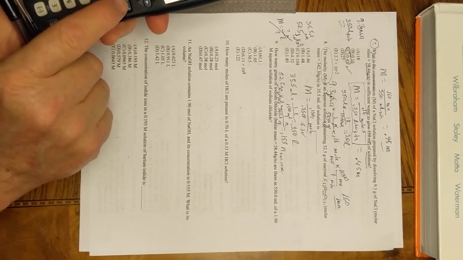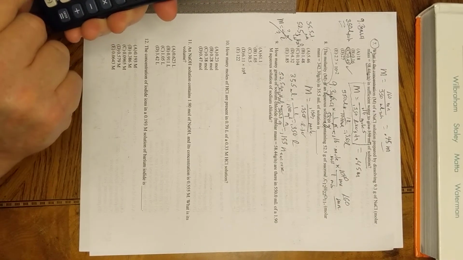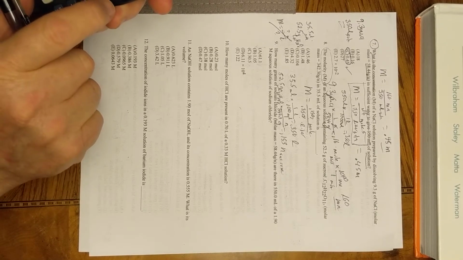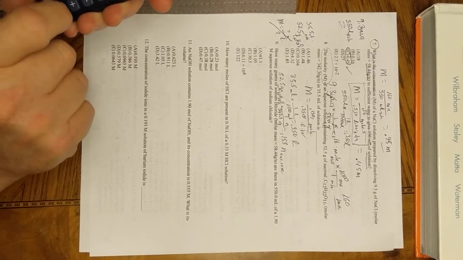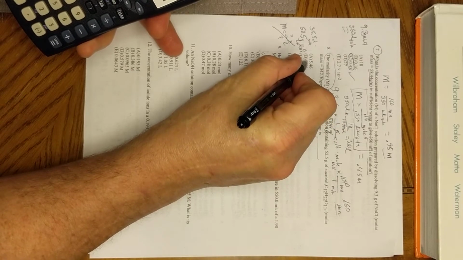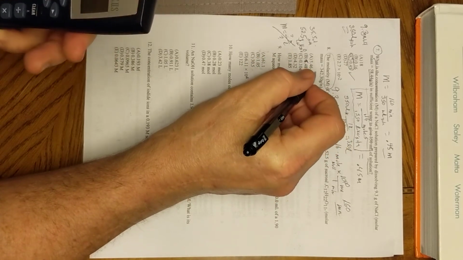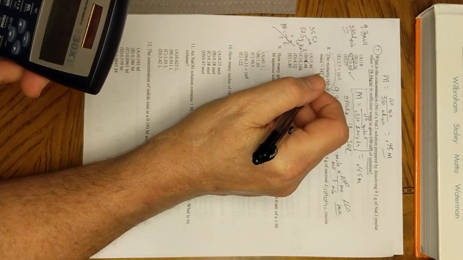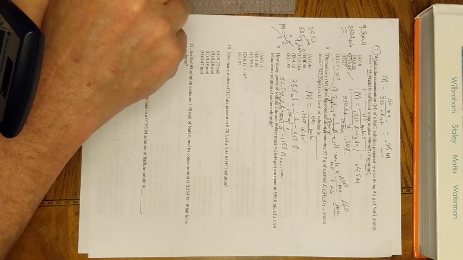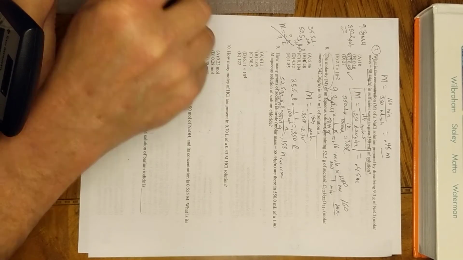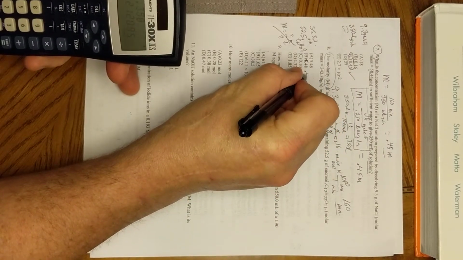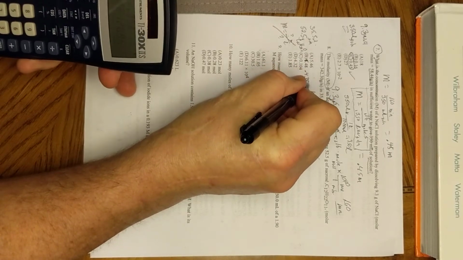I just think I missed something there. 52.5 divided by 342.3, 0.153 divided by 0.350. I think I got a typo on here. The answer shouldn't have a 1 in front of it. And yeah, I'm getting 0.438.